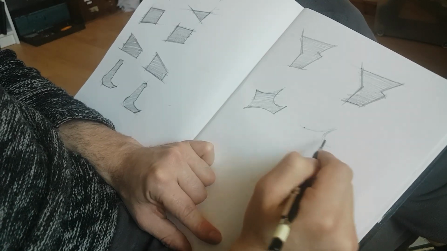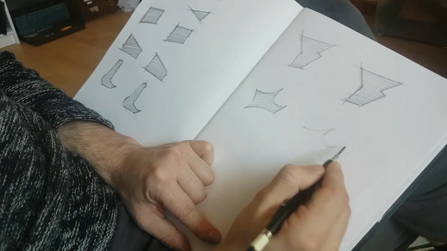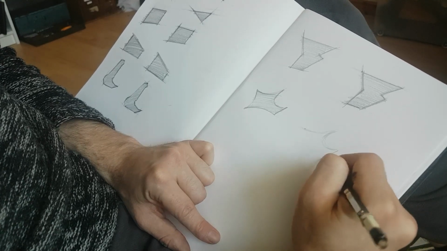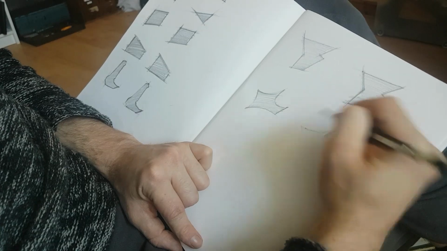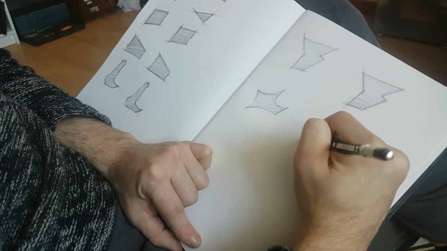You want to work still ghosty even if you're working by eye. Curves are harder than straight lines to copy in this fashion.